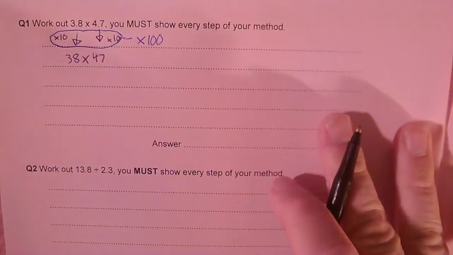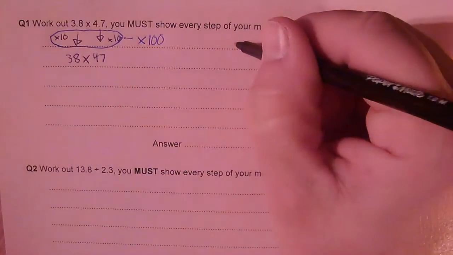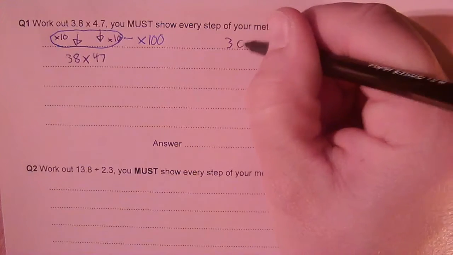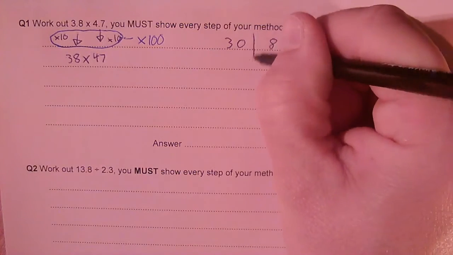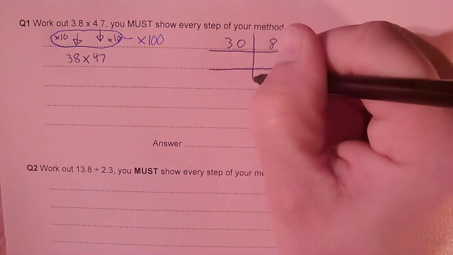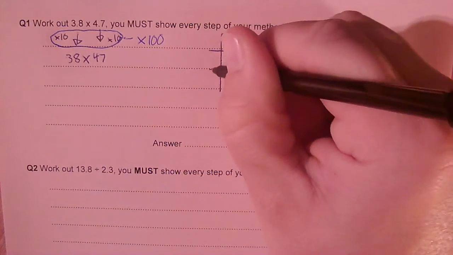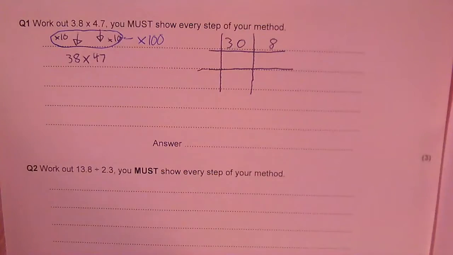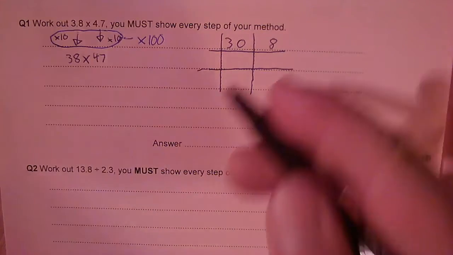Now you can use a column method if you're comfortable with that. You could also use a grid method. Whatever you use that you're confident with in terms of being able to reliably do the calculation. I'm going to use the column method this time.